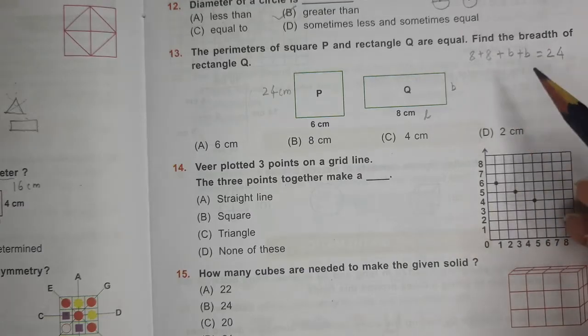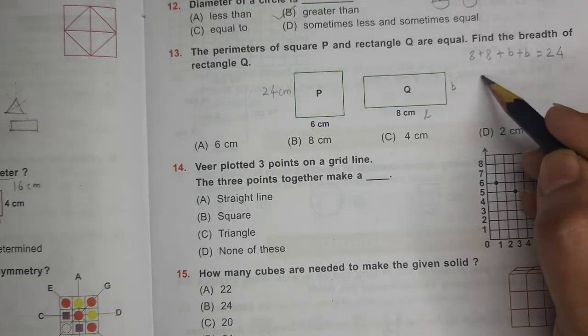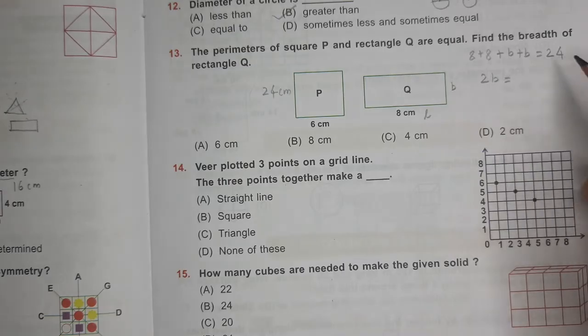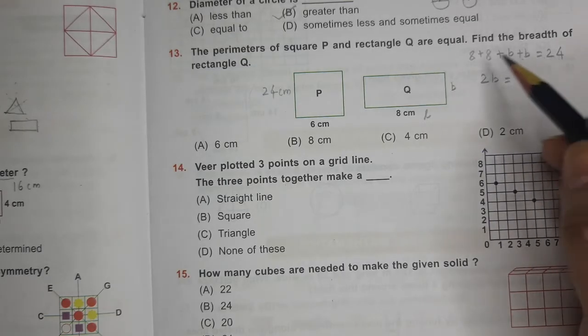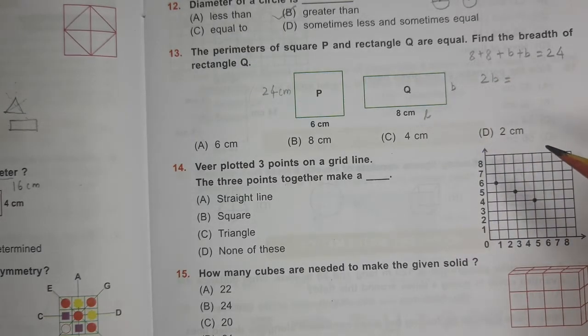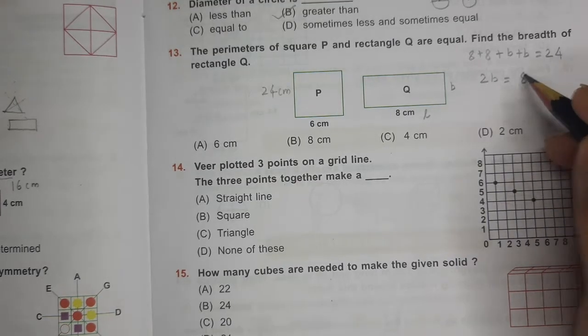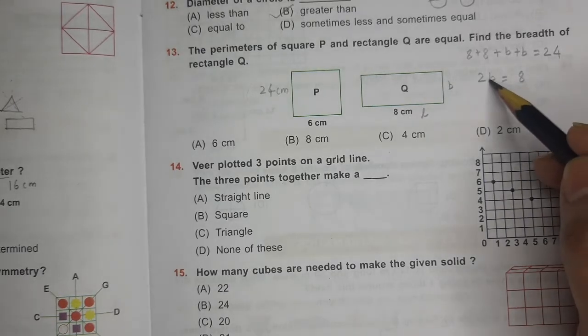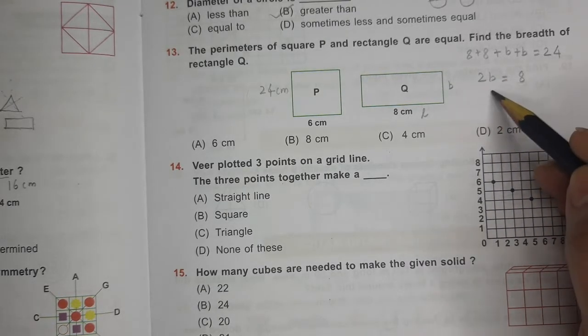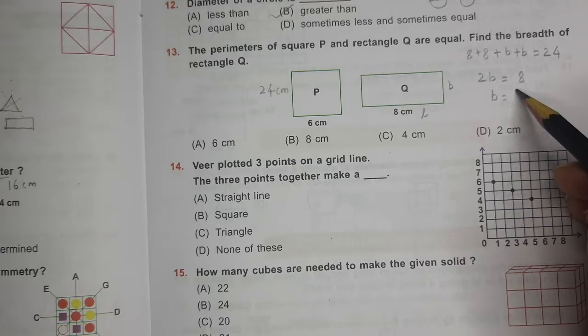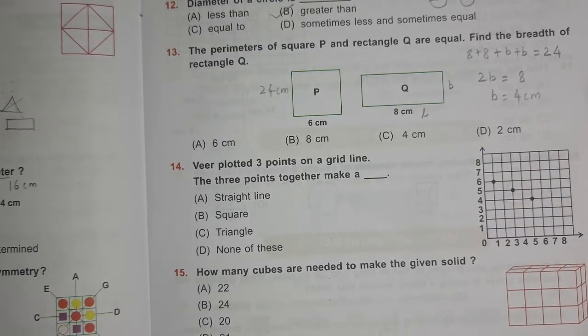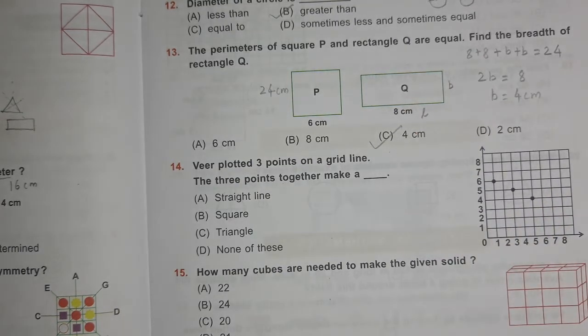8 plus 8 is 16, and b plus b is 2b. So 2b will be equal to 24 minus 16. So what is 24 minus 16? It is 8, right? So which means b will be equal to 8 upon 2, which is equal to 4 centimeter. Okay, and 4 centimeter is option C. So that is why the breadth of this particular rectangle Q is 4 centimeter.